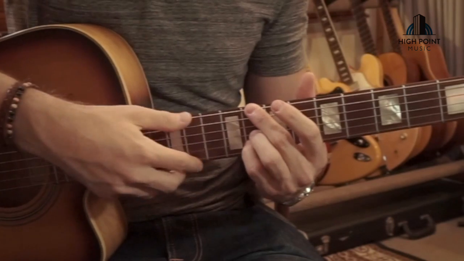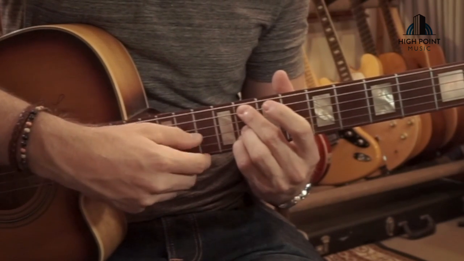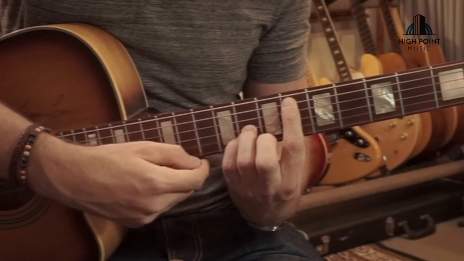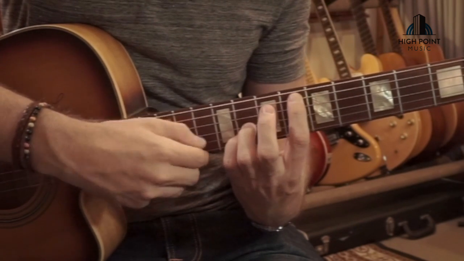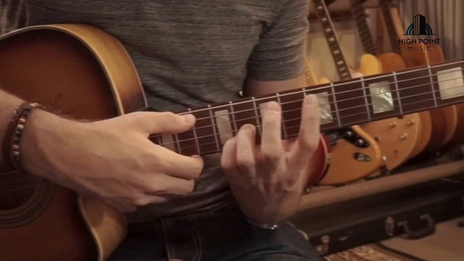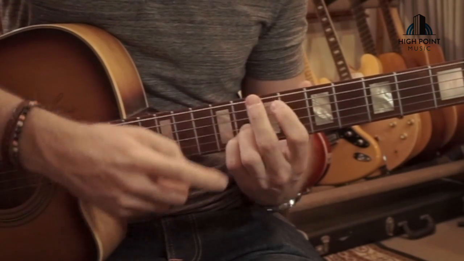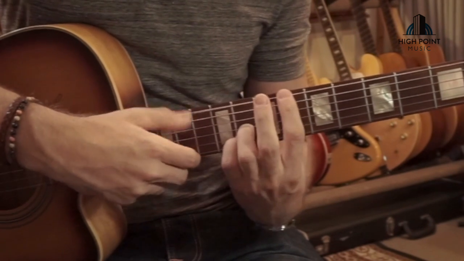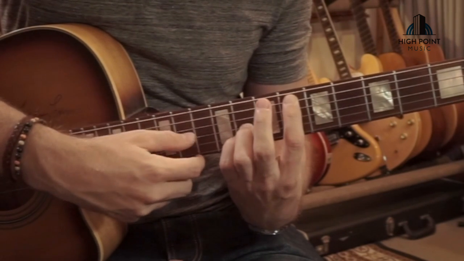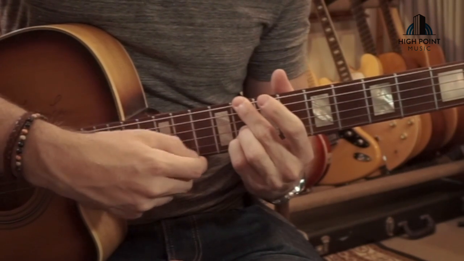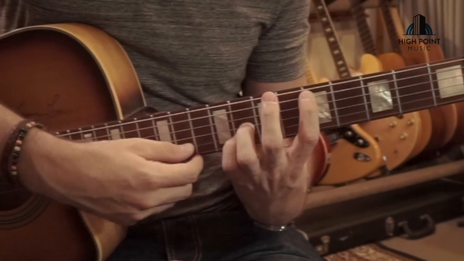So jumping back in, we go 1, 2, 3, 4, 1, 2, 3, 4, 1, 2, 3, 4, 1, 2, 3, 1, 2, 3. Notice the rhythm on these 2 notes here. So 1, dot, dot, 1, dot, dot, like that. We've got to be a little bit quicker with the E flat and the G there. So one more time, 1, 2, 3, 4, 1, 2, 3, 4, 1, 2, 3, 4, 1, 2, 3, 1, 2, 3.